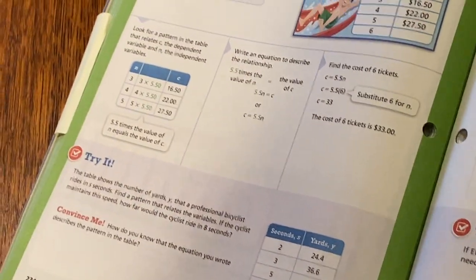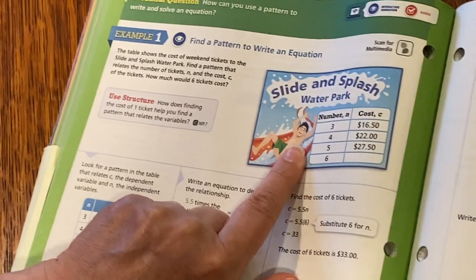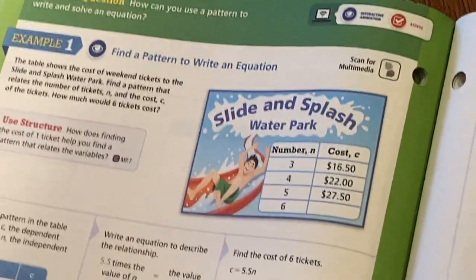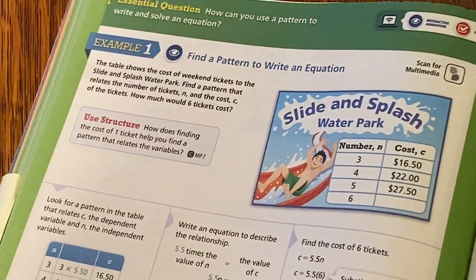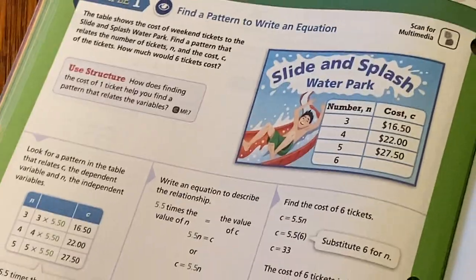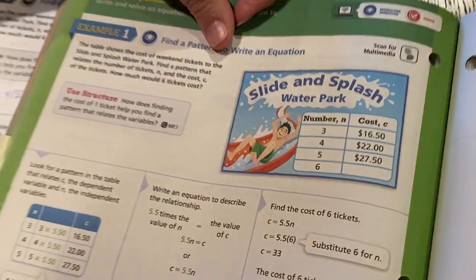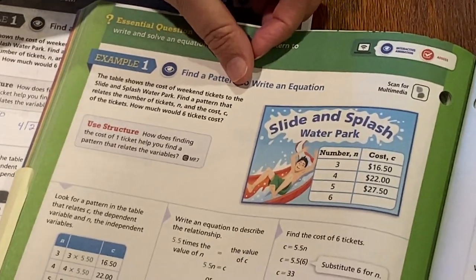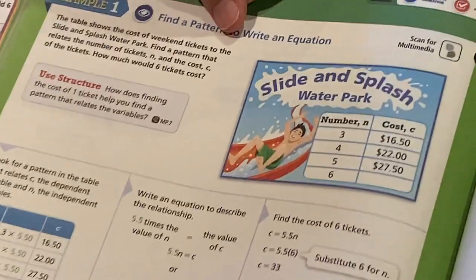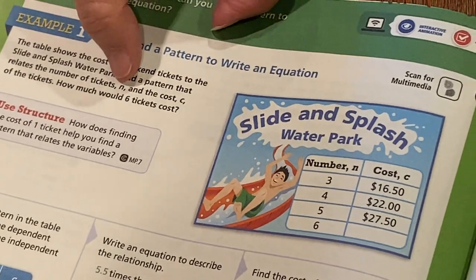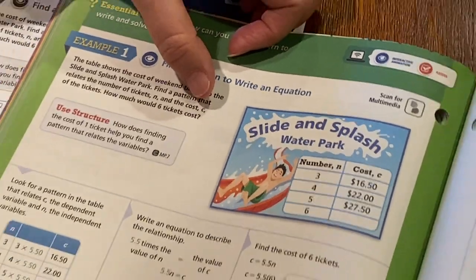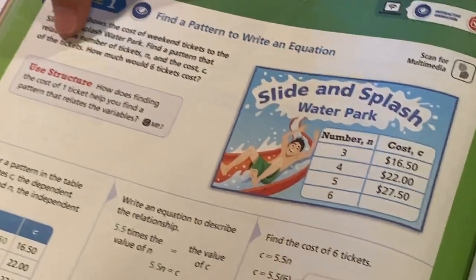234. So here we've got the Slide and Splash Water Park and this very happy gentleman. Find a pattern to write an equation. Okay, so the table shows the cost of weekend tickets to the Slide and Splash Water Park. Find a pattern that relates the number of tickets, N, and the cost, C, of the tickets.